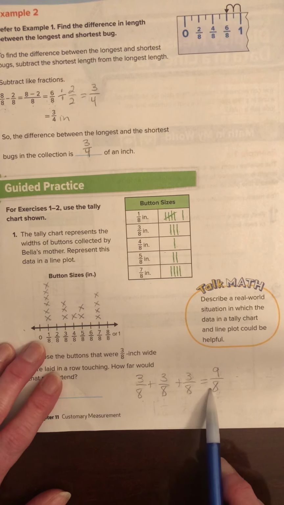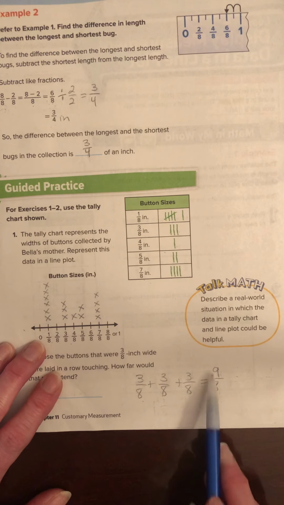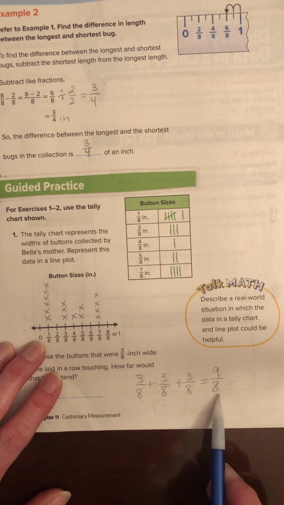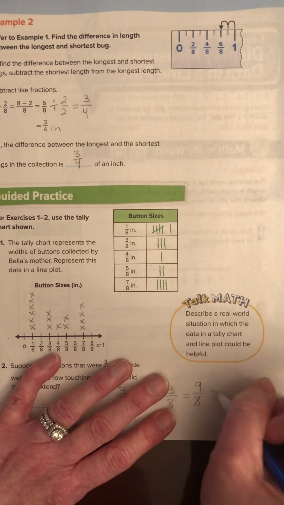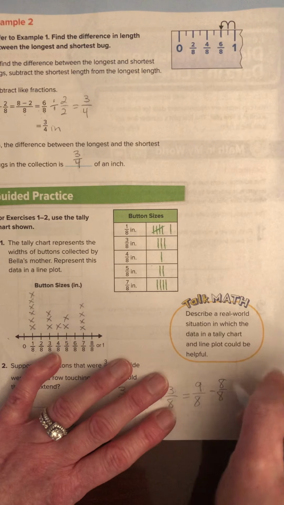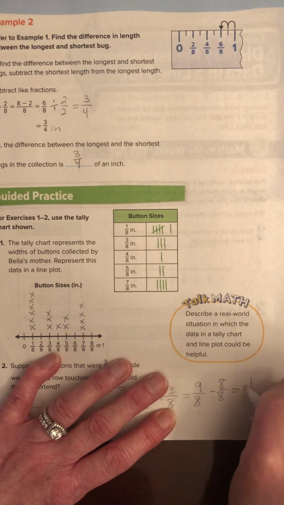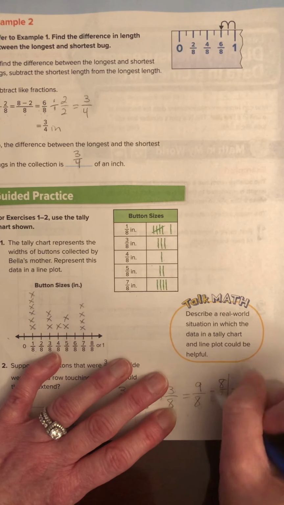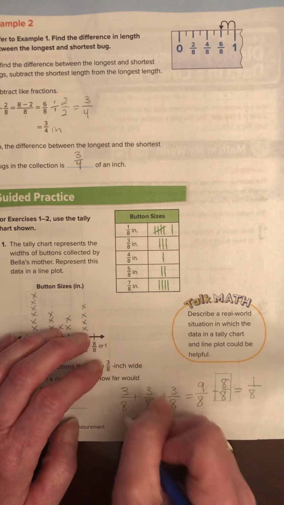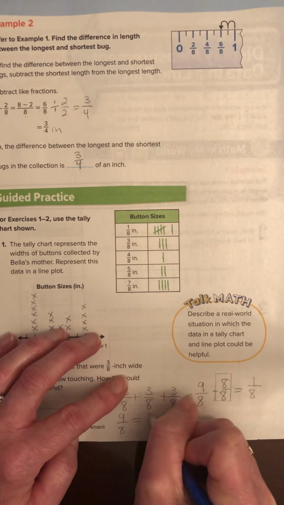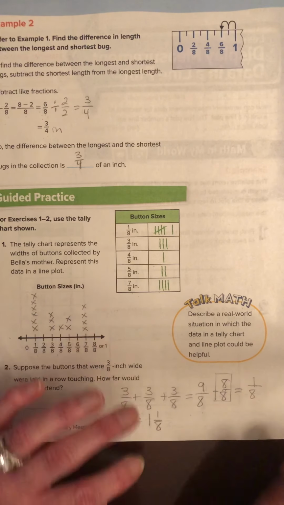One way to do this is to think how many eighths can I take out of this 9/8, because 8 over 8 is 1. If I subtract 8 over 8, which is 1, I would be left with 1/8. So 9/8 is equal to 1 and 1/8.